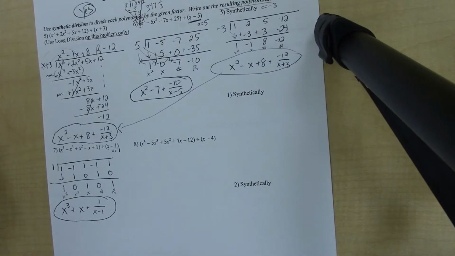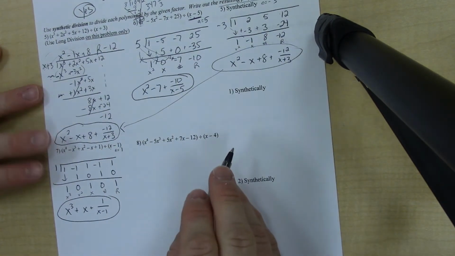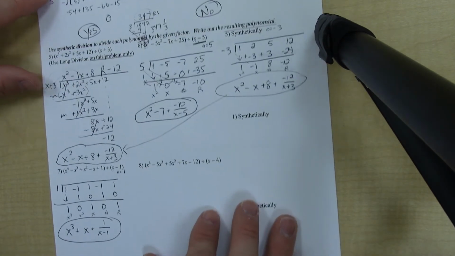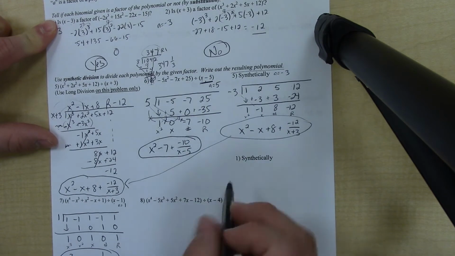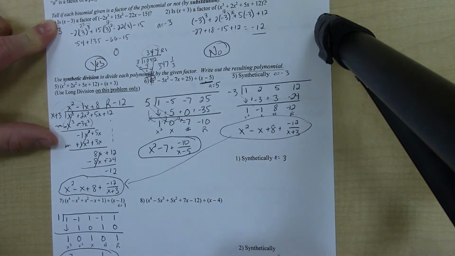What I want you to try now is look at what I've done here, and I want you to try 1, 8, and 2. So 1 and 2, what I mean by that is I want you to go back up above and rewrite what they have way up above. Okay, so I'm going to kind of show you what I mean here. Right here is number 1. So A is 3, whereas in number 2, A is negative 3.